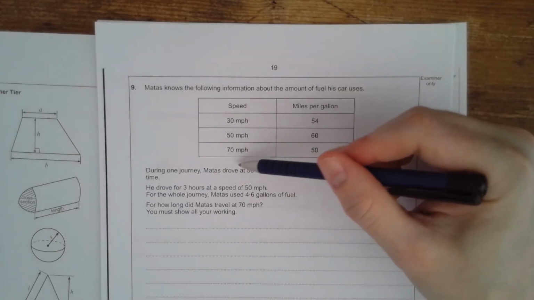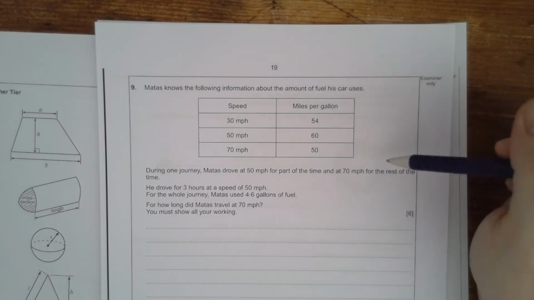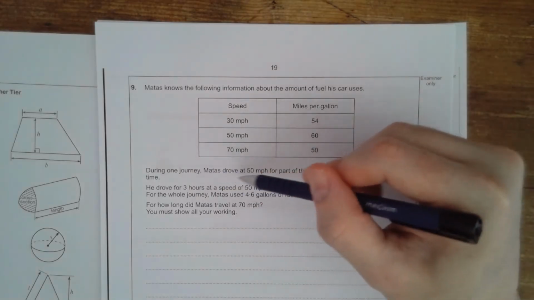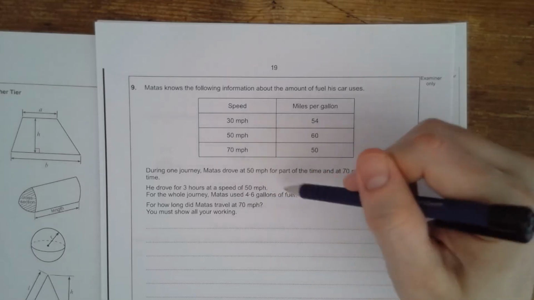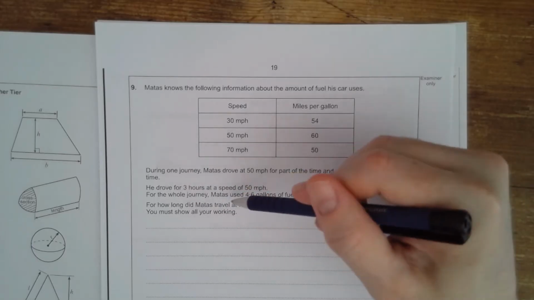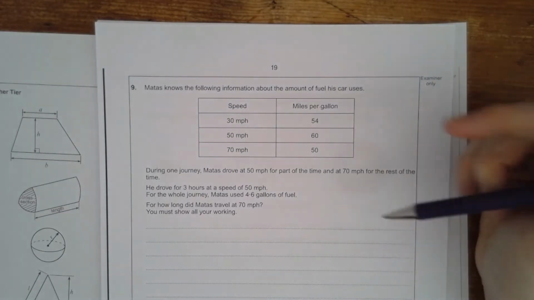During one journey, Mattis drove 50 miles per hour for part of the time and 70 for the rest. He drove 3 hours at a speed of 50 miles per hour. The whole journey, Mattis used 4.6 gallons of fuel. For how long was he travelling at 70 miles an hour? You must show your working. And it's 6 marks. There's a lot of marks going on here.